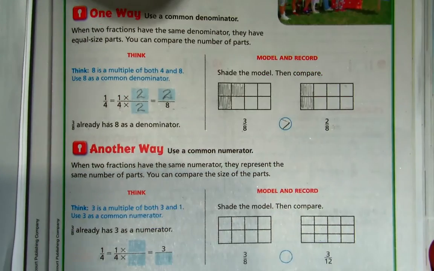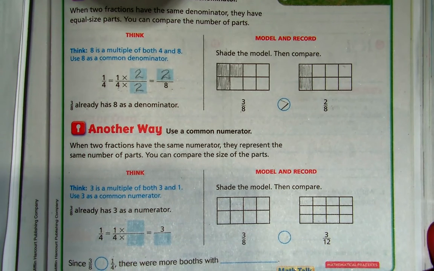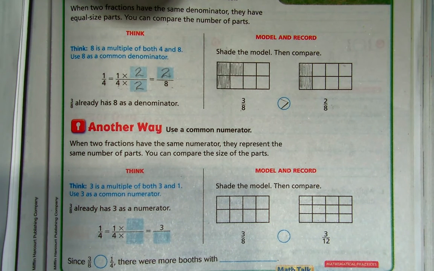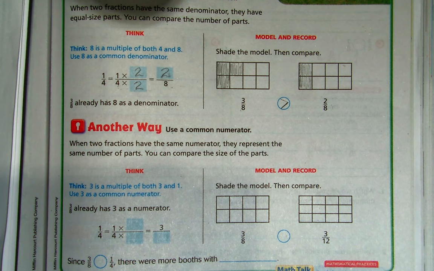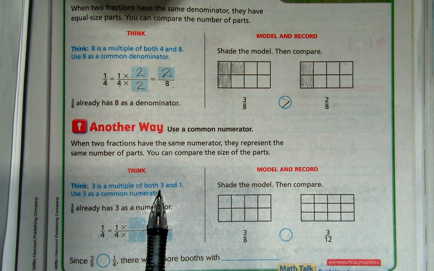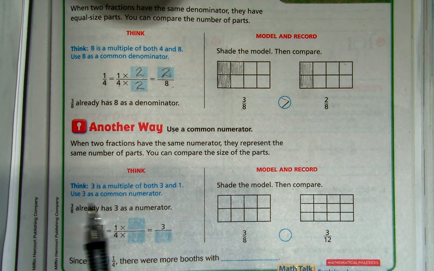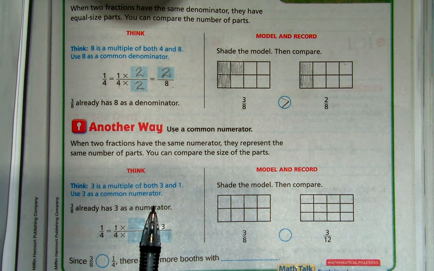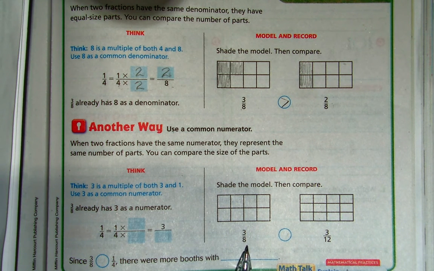Here's another way that we can do this. Sometimes it doesn't work out easily for us to find common denominators, so we can also use a common numerator. Remember, a numerator is the number on the top of a fraction. When two fractions have the same numerator, they represent the same number of parts, and then you can compare the size of those parts. If we think here that 3 is a multiple of both 3 and 1, then we can use 3 as a common numerator. And 3/8 already has a 3 as a numerator.